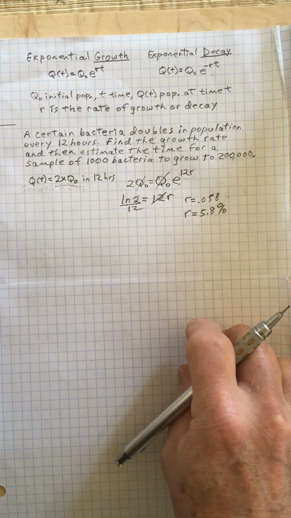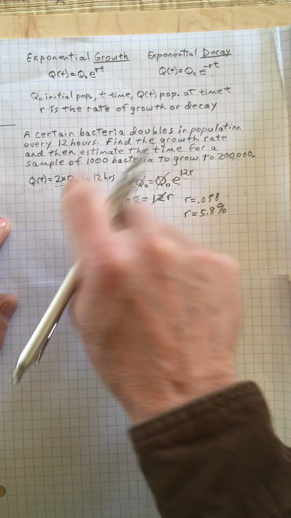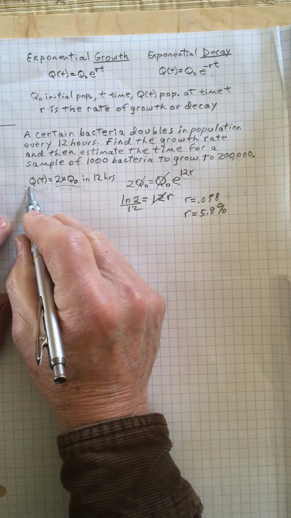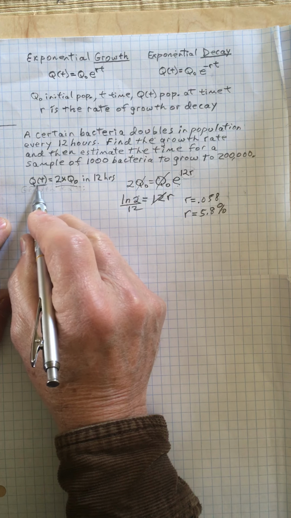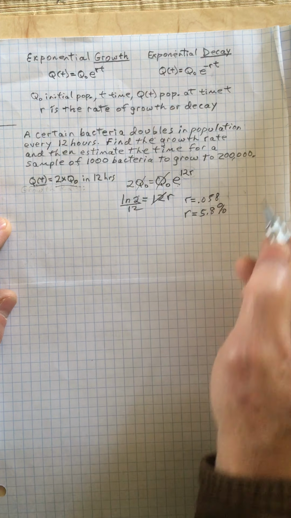Okay, next part. Now I have everything I need, I can just plug in. I want the population at time t to be 200,000.